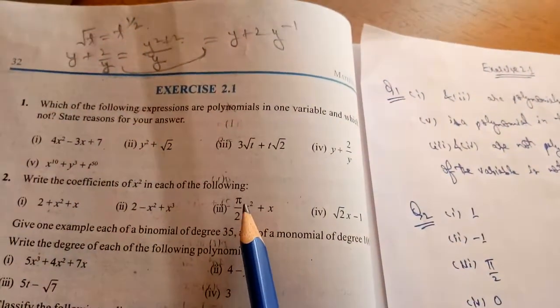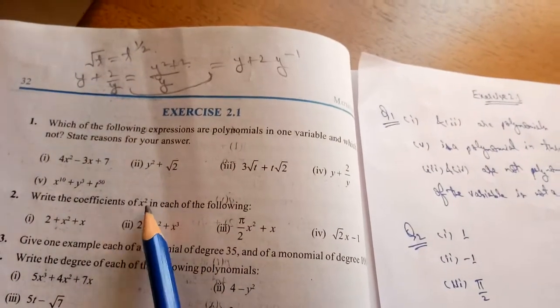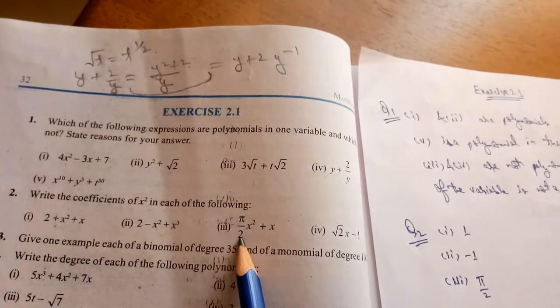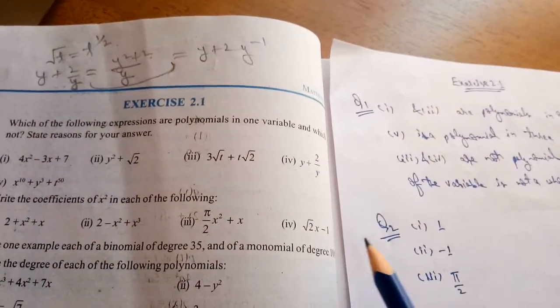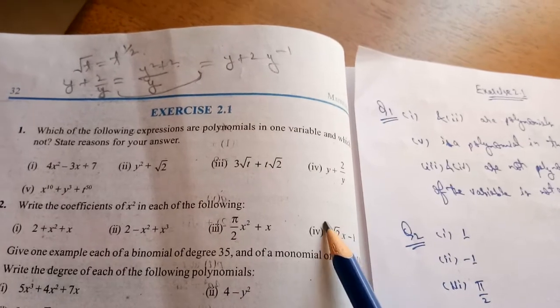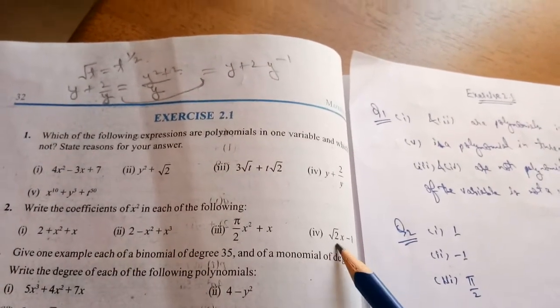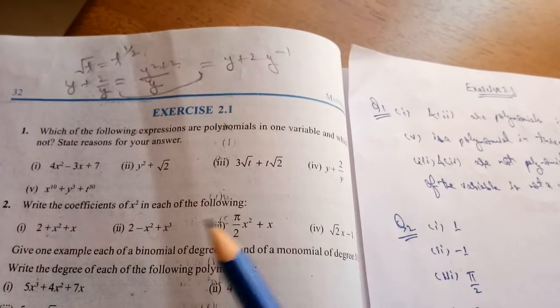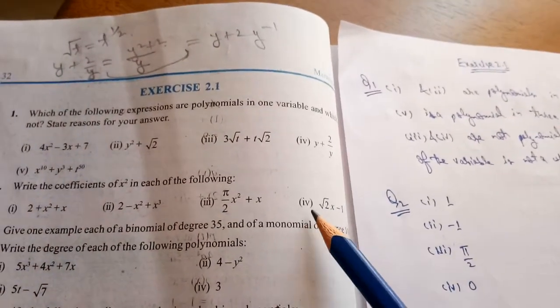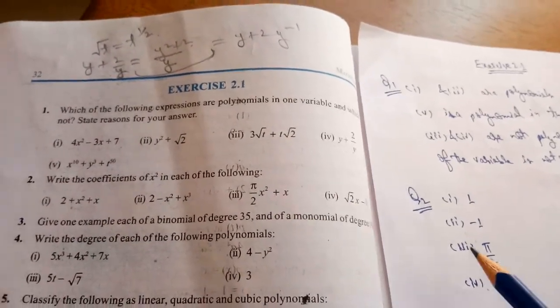In the third it is pi by 2 x square plus x. What we have to find? Coefficient of x square, so it will be pi by 2. So the third answer will be pi by 2. In the fourth term you see that root 2x minus 1, here no term of x square is coming, right? So if nothing is coming of x square, that means the coefficient will be 0, right? So in the fourth term the coefficient of x square will be 0.